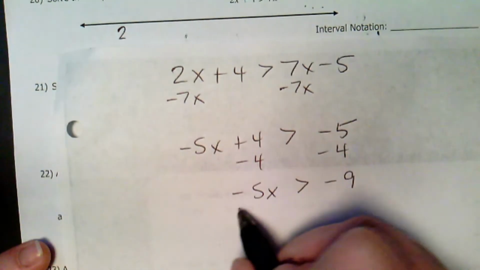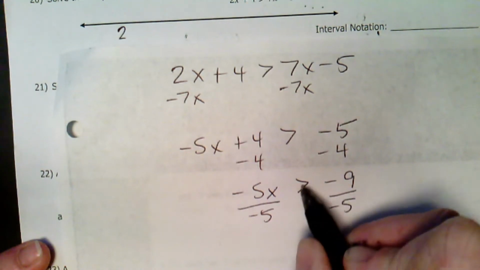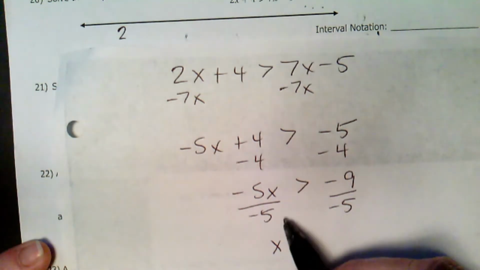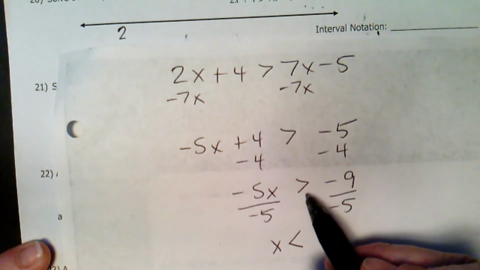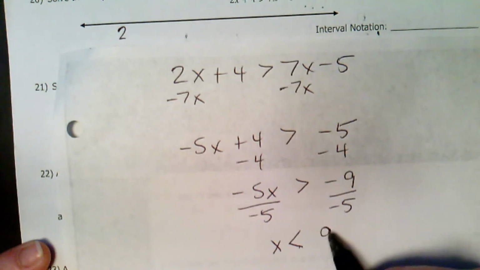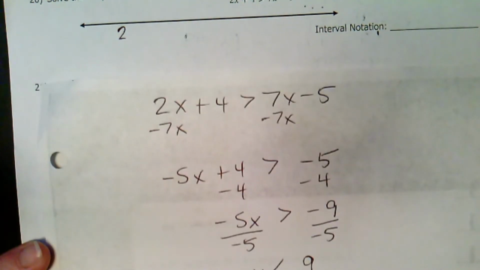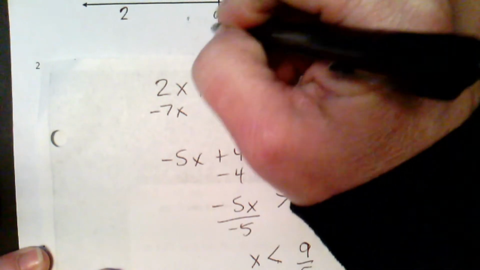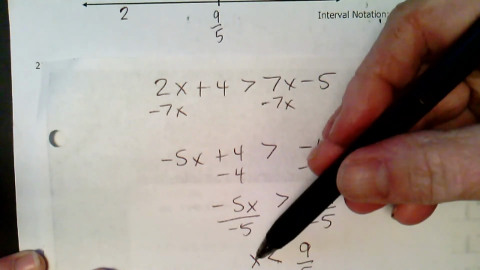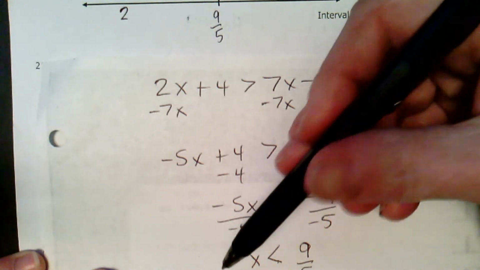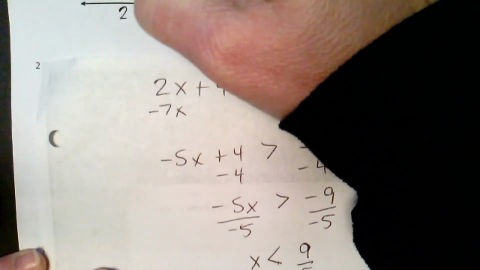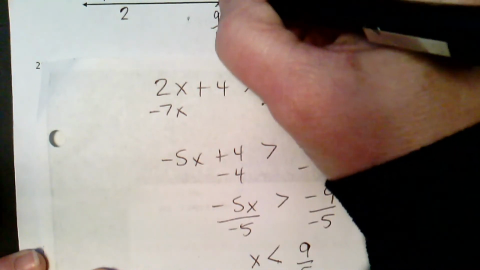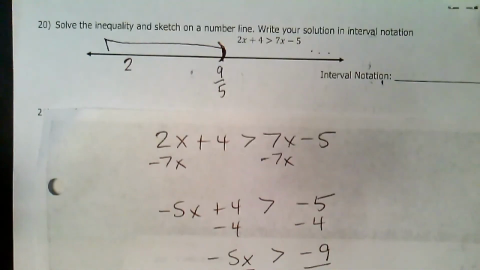Now, when you divide by a negative, don't forget to flip your sign or your symbol. So dividing by a negative flips it. And a negative and a negative become a positive. So this says x is less than 9/5. So let's put 9/5 on here. Remember how I said if your x is on the left side, this always points the direction that your number line is going to go. So we're heading this direction. So it's less than this. Because there's no greater than, then we use a parenthesis.